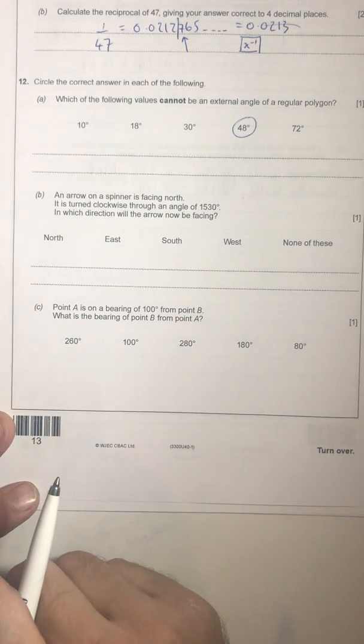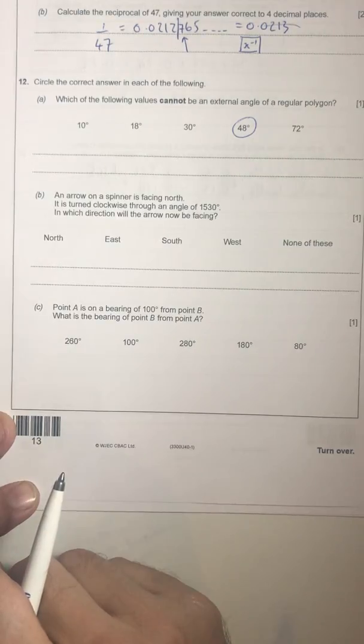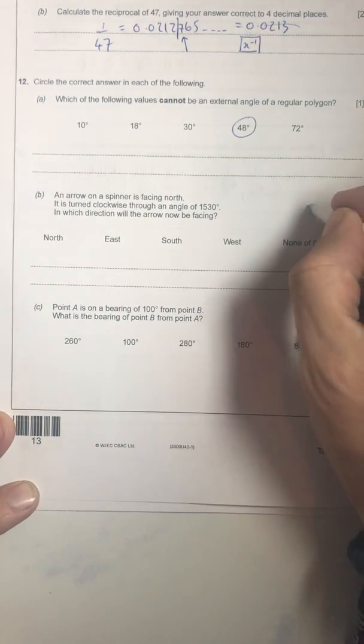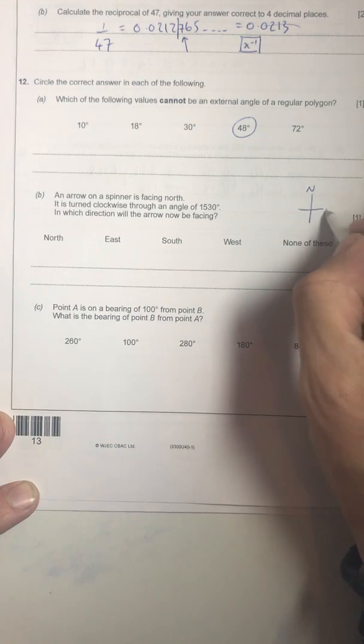Okay, part B, it says an arrow on a spinner is facing north. It's turned clockwise through an angle of 1530 degrees. In which direction will the arrow now be facing? So if you just remember your compass points, north, it always points up the page. And then we've got never eat shredded wheat.